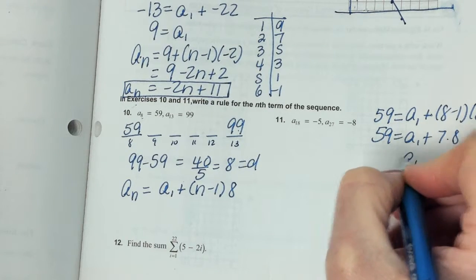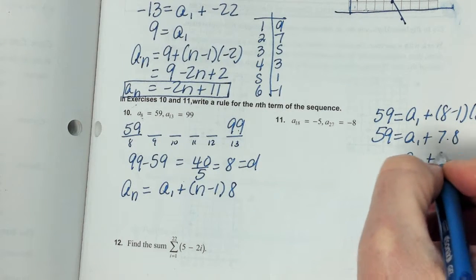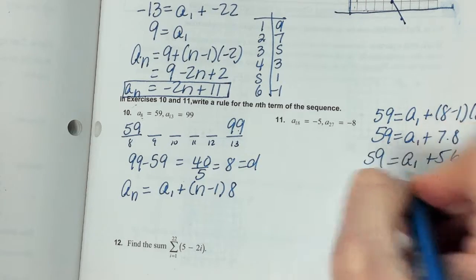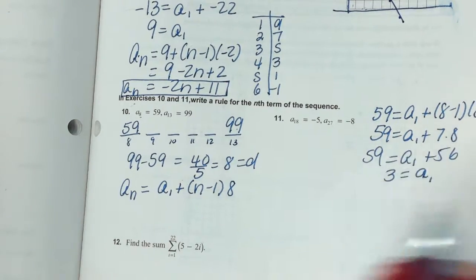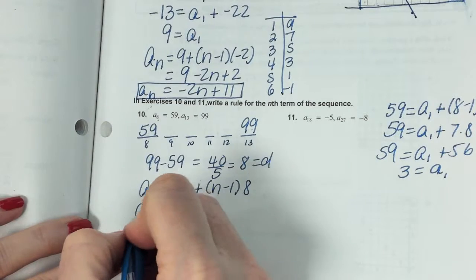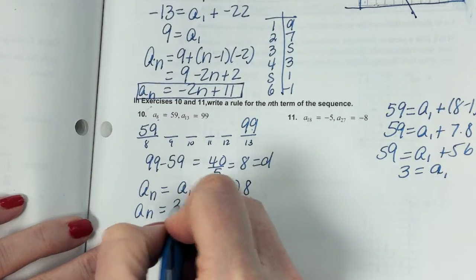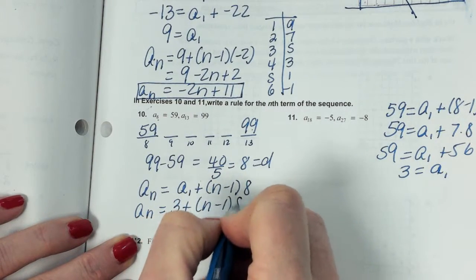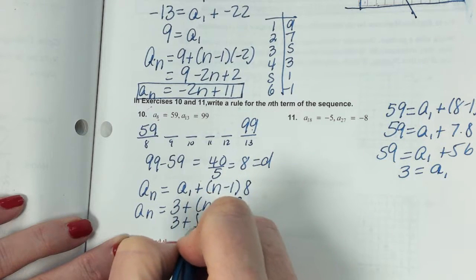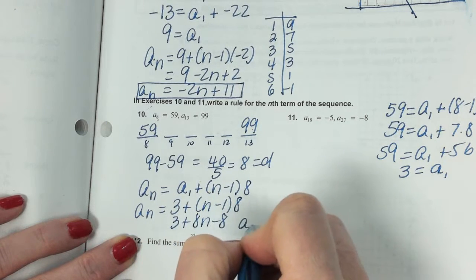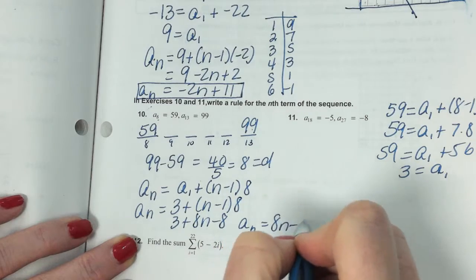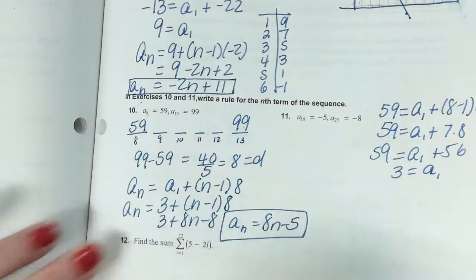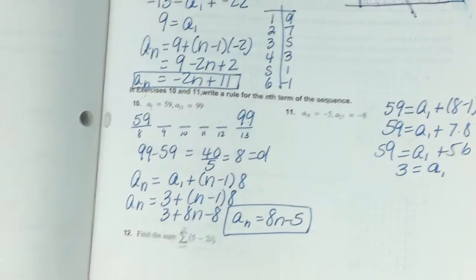So a sub 1 would have to be 3. Now I can get my formula. Okay, makes sense?